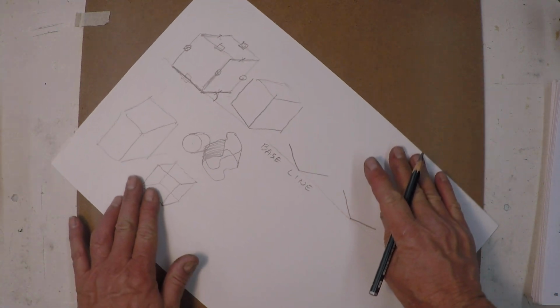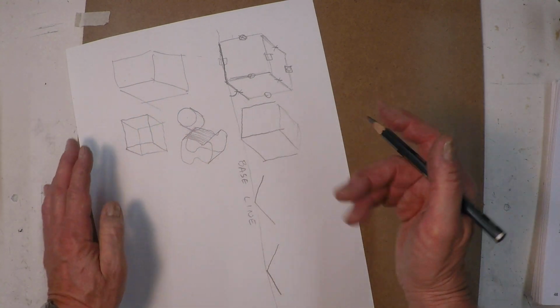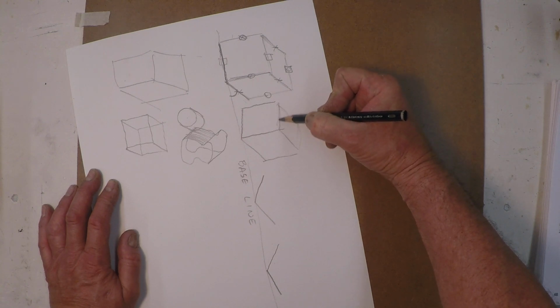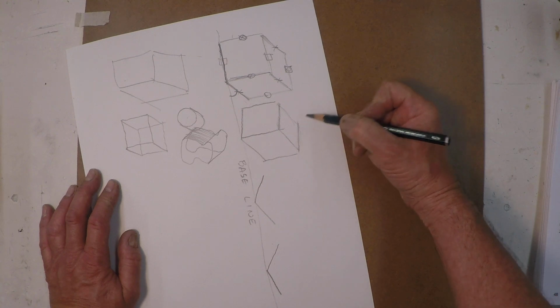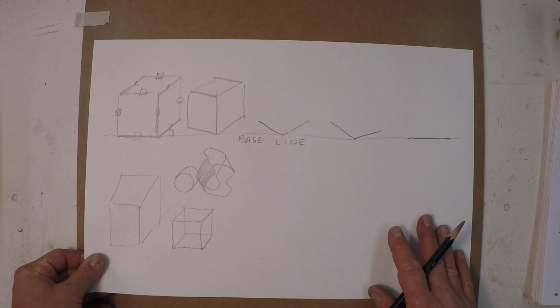So look, if I turn this, you see how the hardest lines to draw are these angled lines. If you turn your paper when you're trying to learn how to do this, these 3 are the hardest to do, and you can get those really straight.